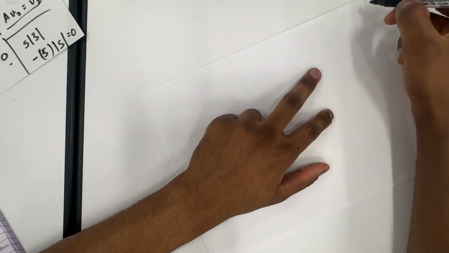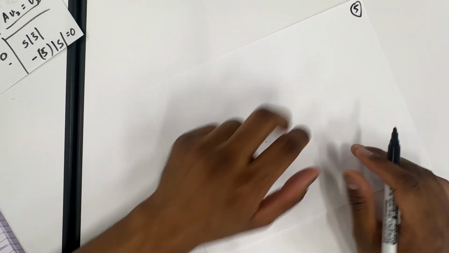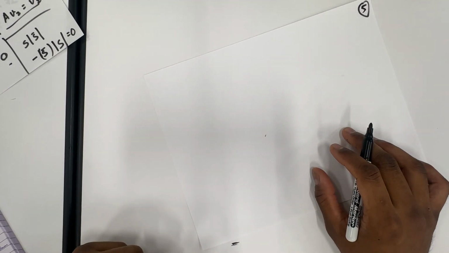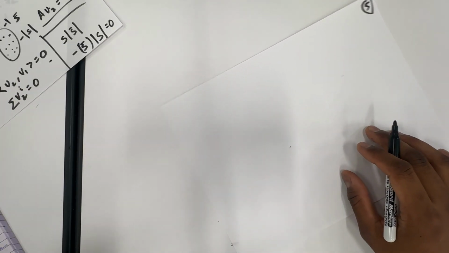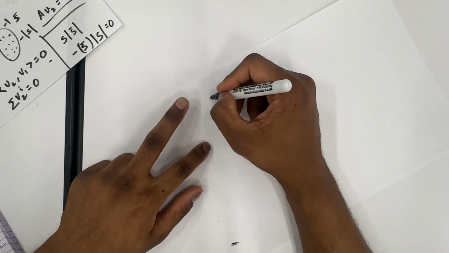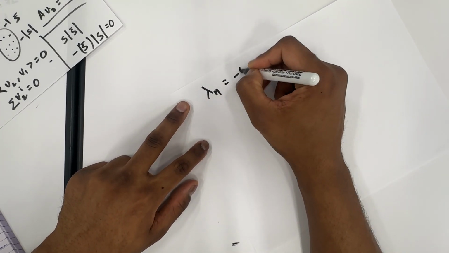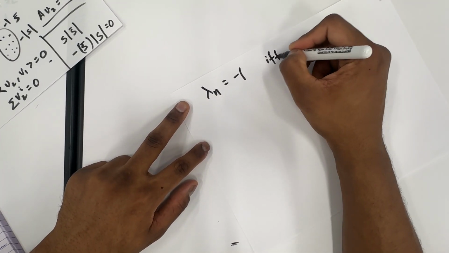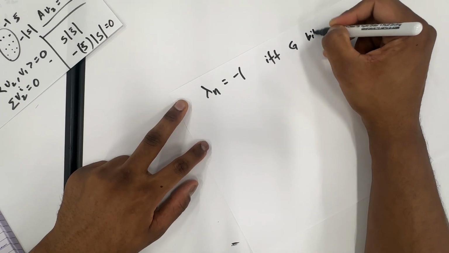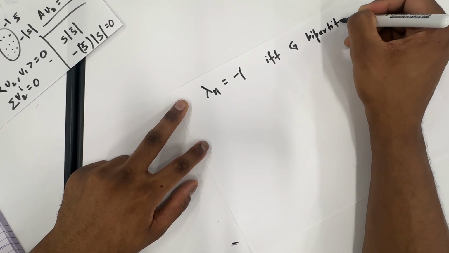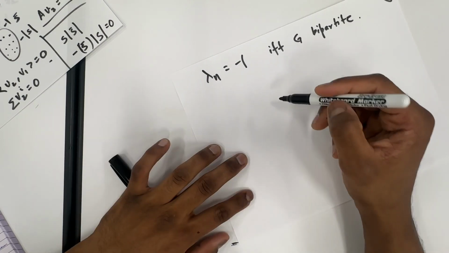So this becomes slide number 5. Another point that I've written in my notes here: lambda n is minus 1 if and only if the graph G is bipartite. It's another observation. Let's see how.